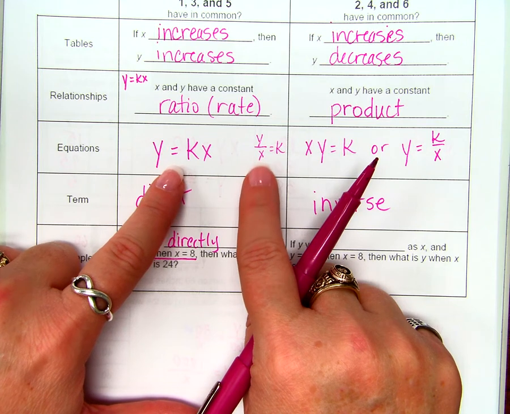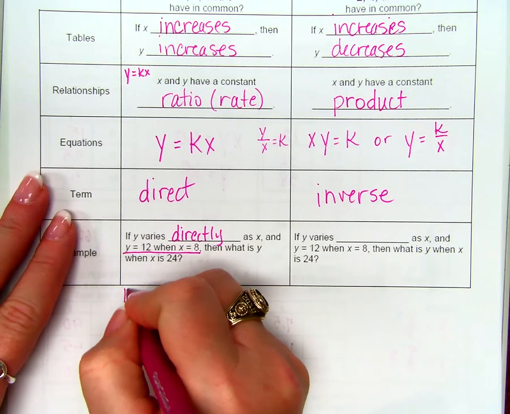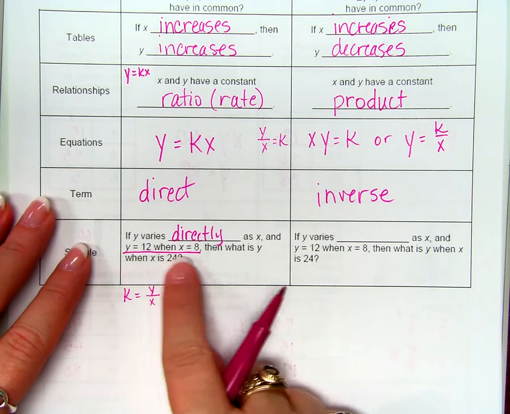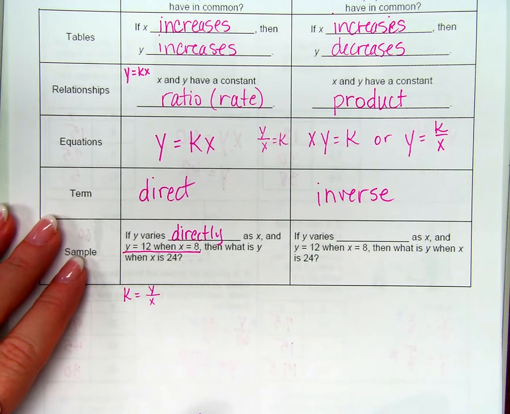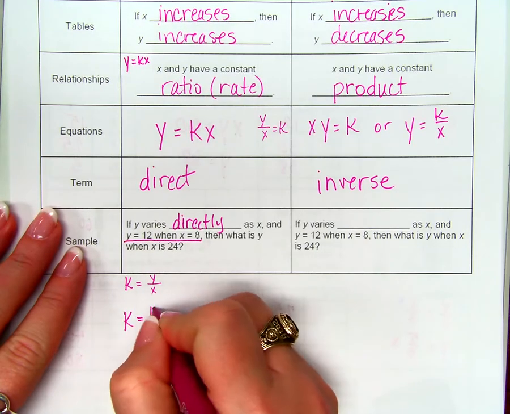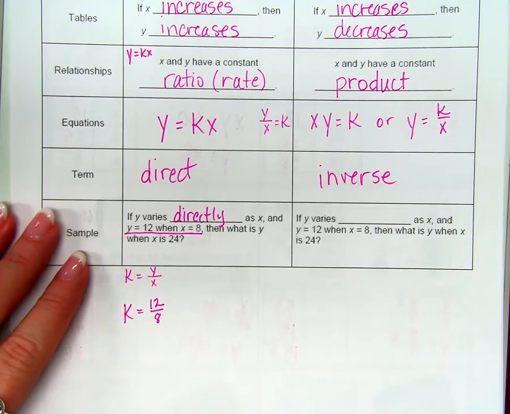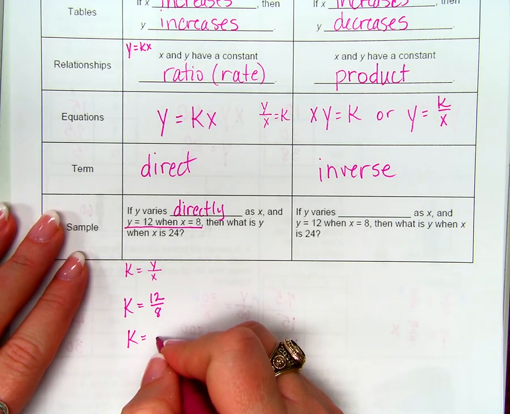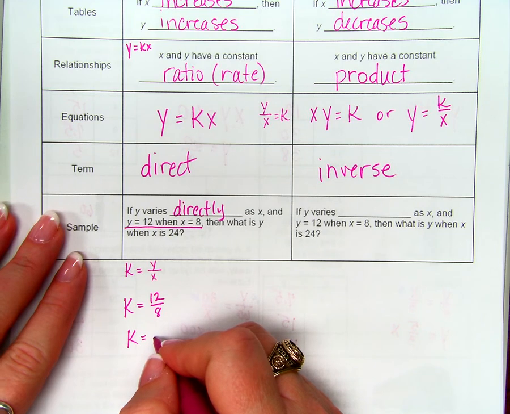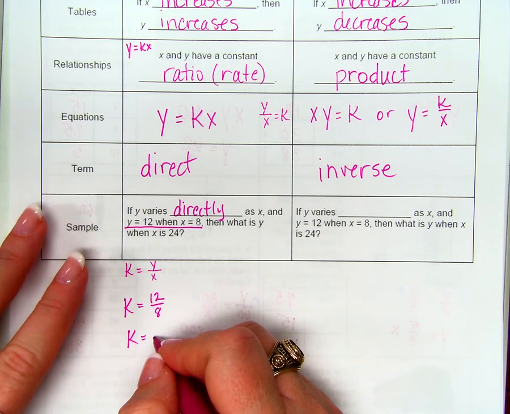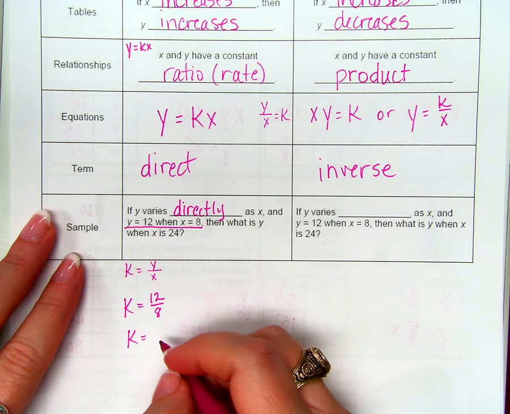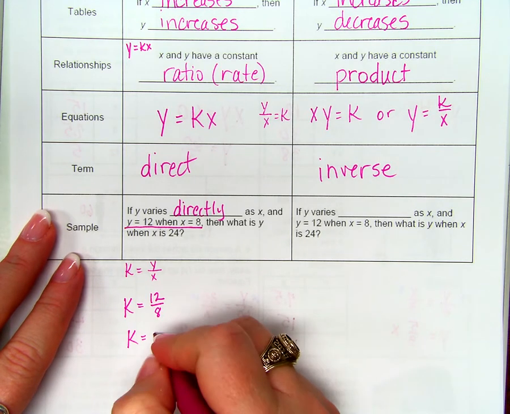Probably the one that's solved for k, right? So if we start with k, k equals y over x, and we know y and x, can't we just substitute that in? So k equals 12 over 8, which is what? You can do it. They're both divisible by 4, aren't they? Three over 2? How about 1.5?